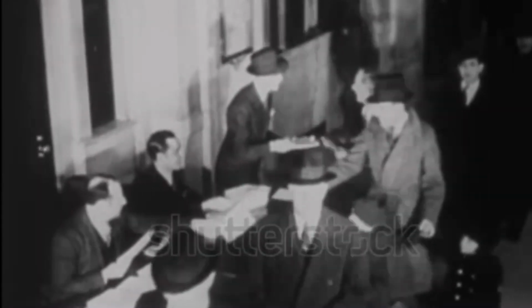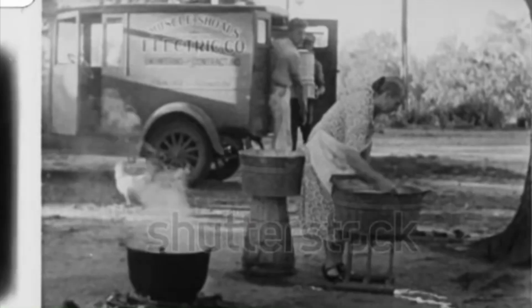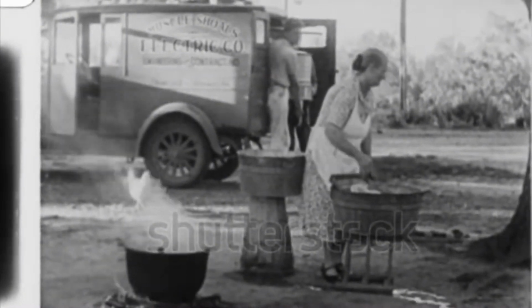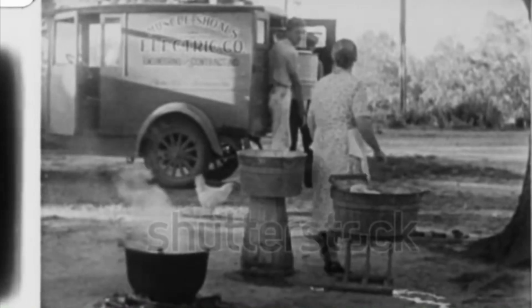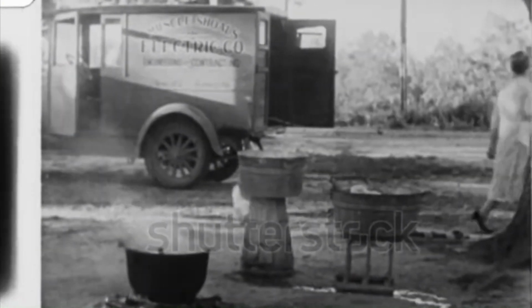In the countryside, dust bowl storms buried farms. Desperation was everywhere. President Herbert Hoover believed the government should stay out of the economy. He pushed for volunteerism and limited aid, but his response was seen as too little, too late.